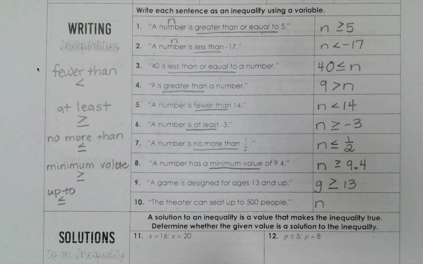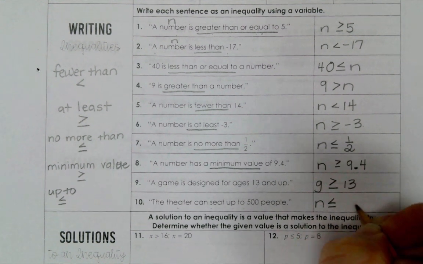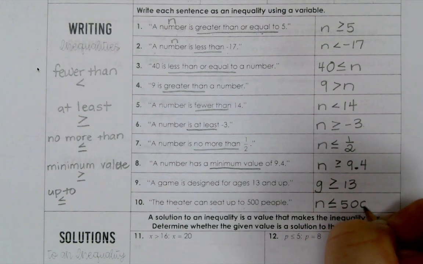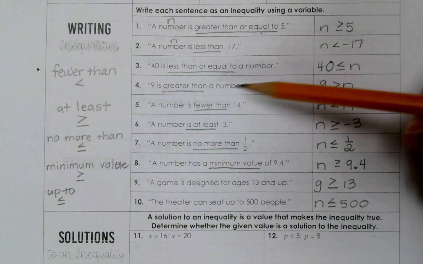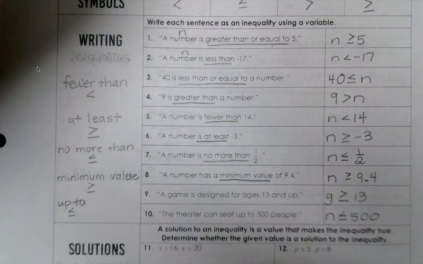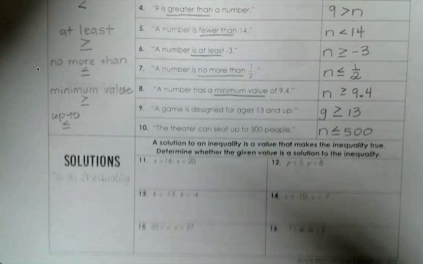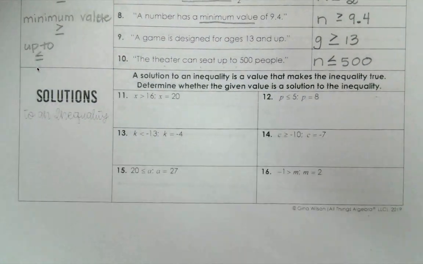So it can seat 500, but it can't go above that. So I'm going to go less than or equal to 500. Okay? So yes, this is a lot, but these are great notes that you can use when you do your assignments, okay?